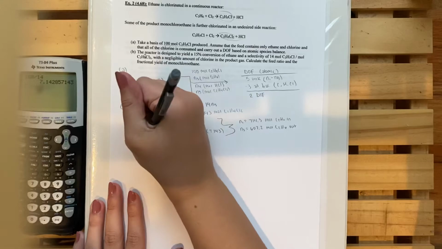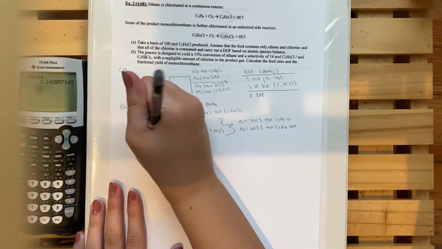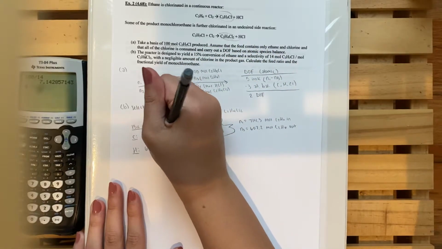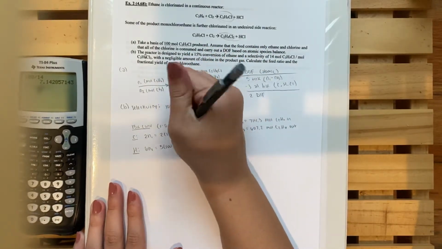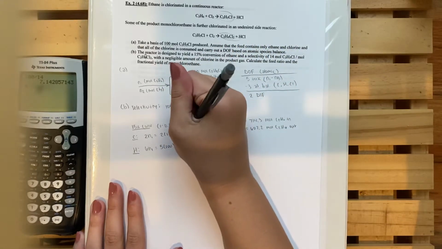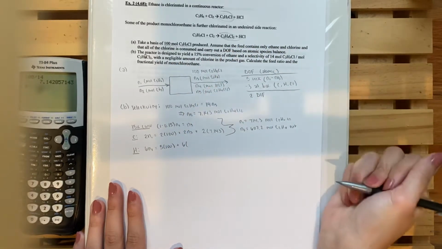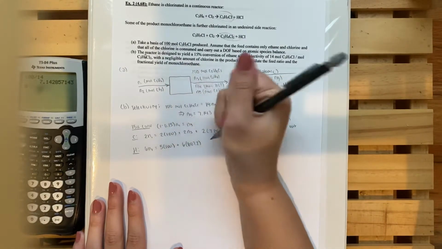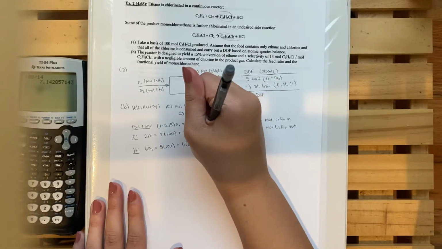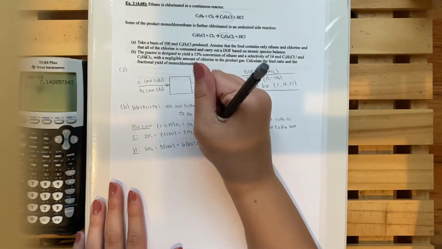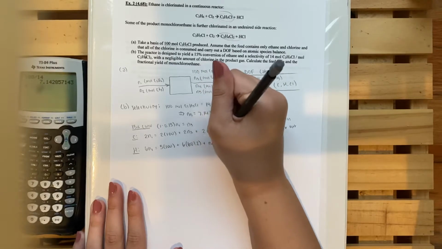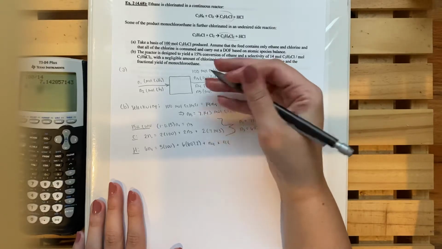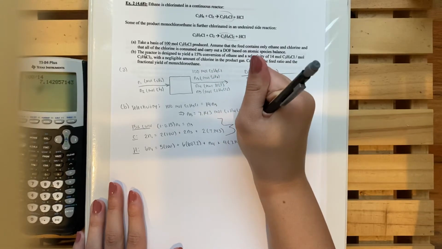So for our hydrogen balance, we have that 6 times N1 is equal to 5 times 100 plus 6 times N3, which is 607.2, plus N4 plus 4 times N5, which is 7.143.